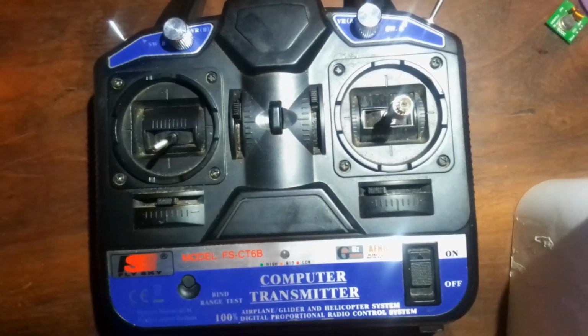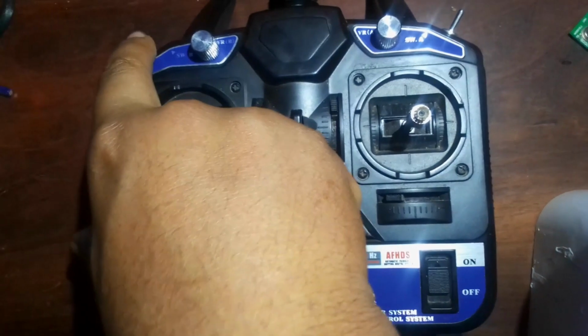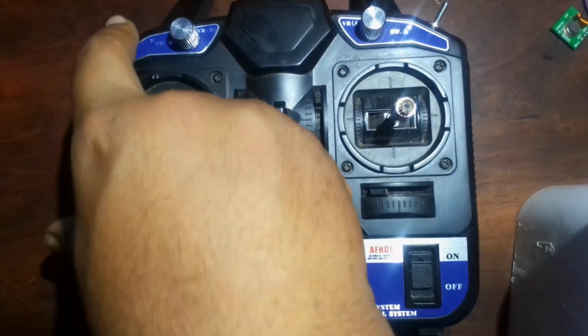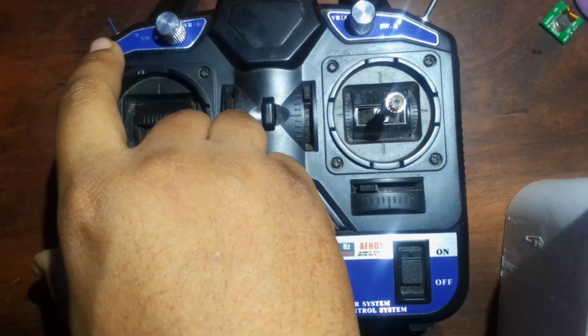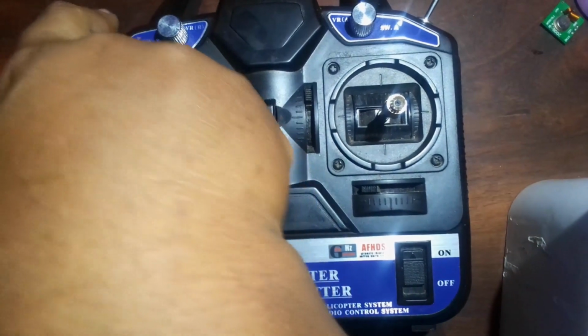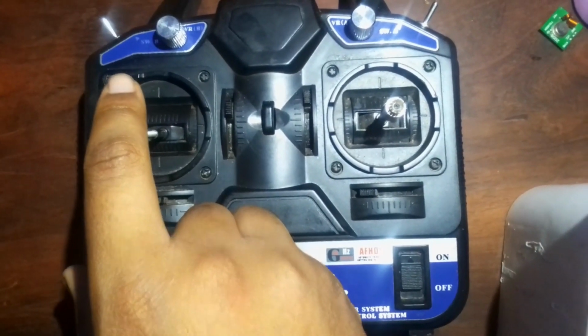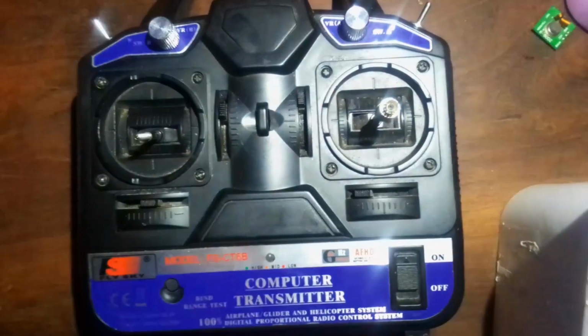So this is my transmitter. It has a switch over here that is hooked up to channel 3. And what happens when I flip the switch down, we have a duty cycle of 10%, and when I flip the switch back up, we get a duty cycle of 5%. So let's power our receiver and see what happens.